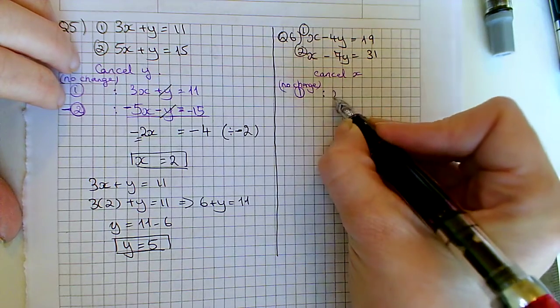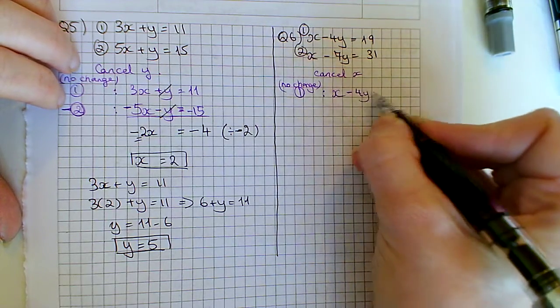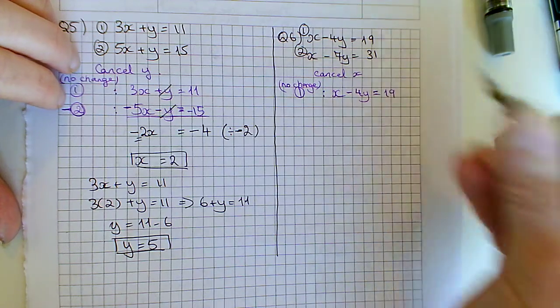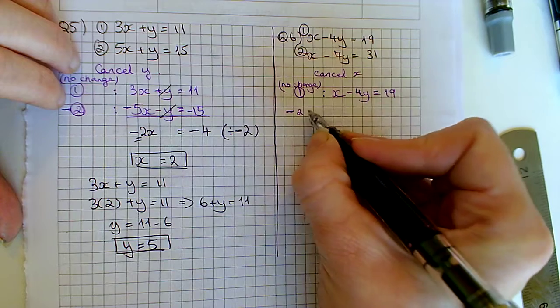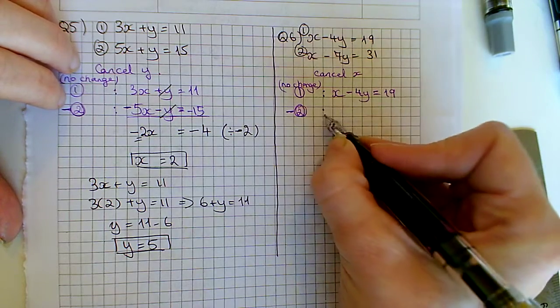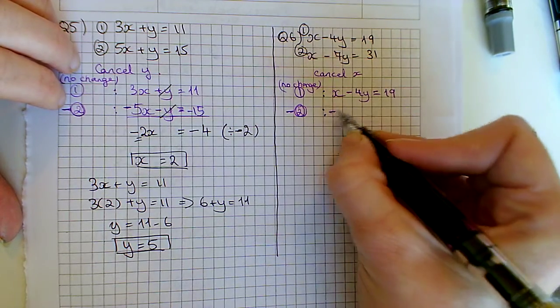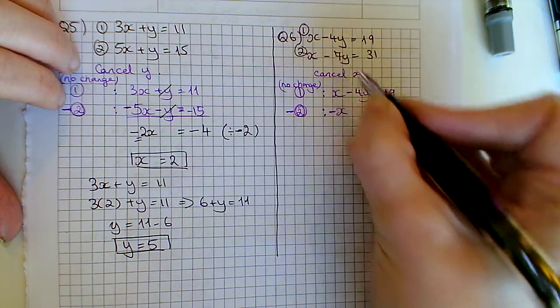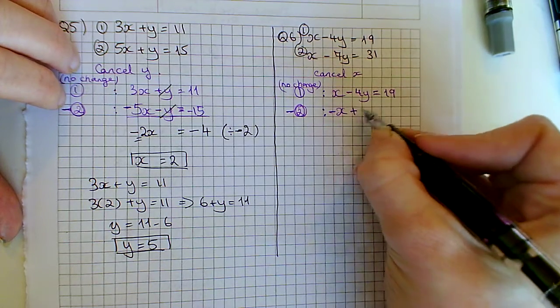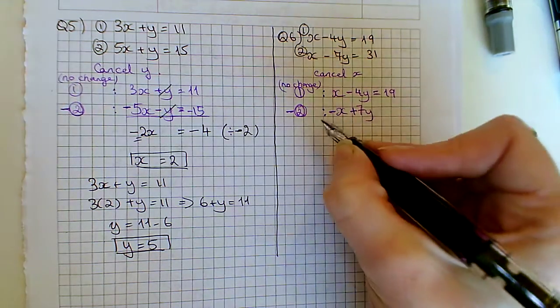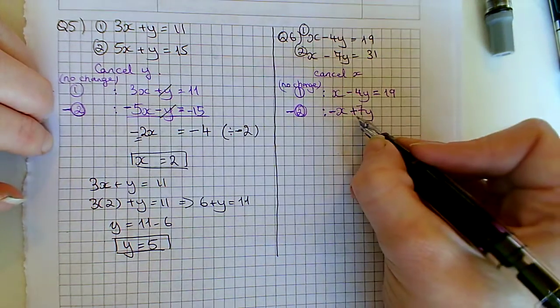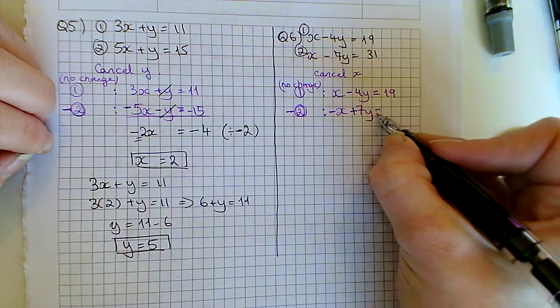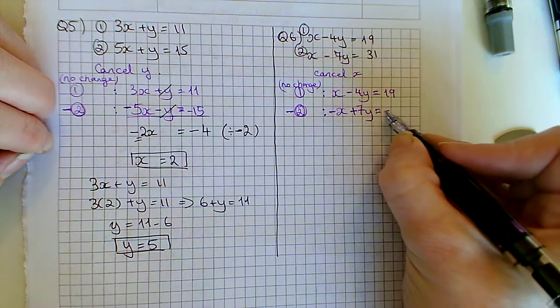So I just write it down. x minus 4y equals 19. And I'm going to subtract equation 2. So I change the sign of x, minus x. I change the sign of y, plus 7y. When you minus something, a minus a plus gives you minus, a minus a minus gives you plus. Equals, and I must put a minus sign there.